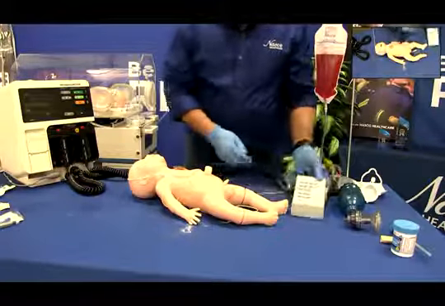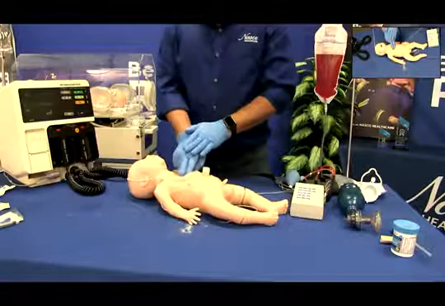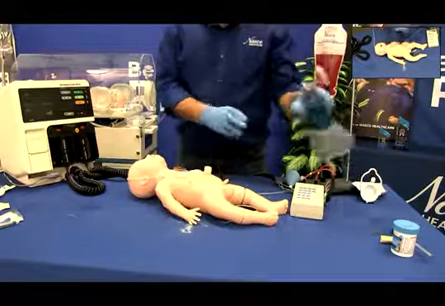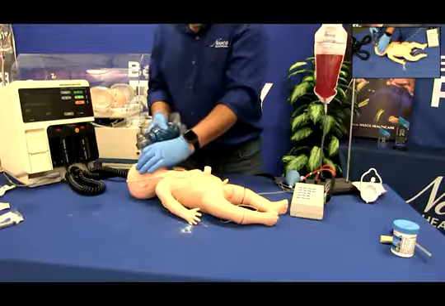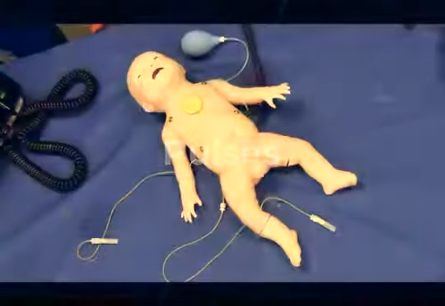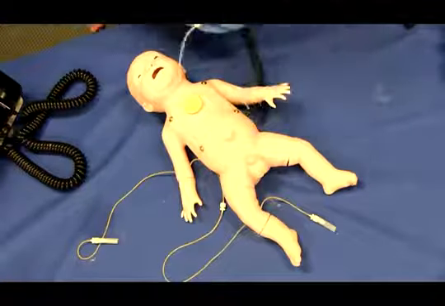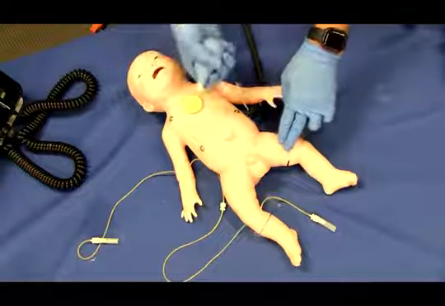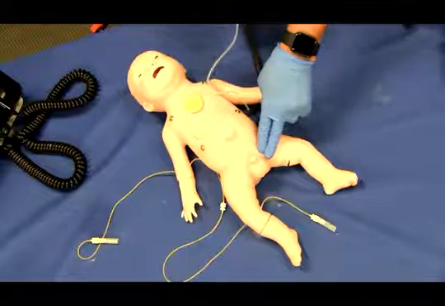CPR may also be performed on C.H.A.R.L.I.E. Follow all local or national CPR standards for infants. Pulses. To perform a pulse check on C.H.A.R.L.I.E, gently pump the inflation bulb to activate the pulses as desired in any of the 7 functioning pulse sites.